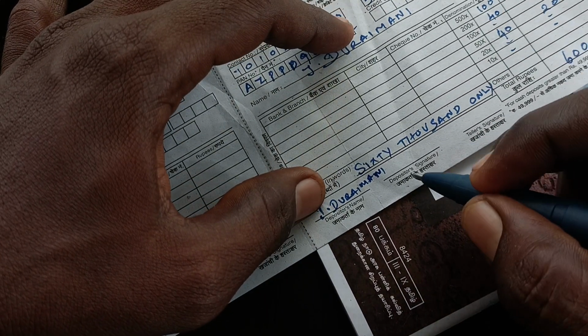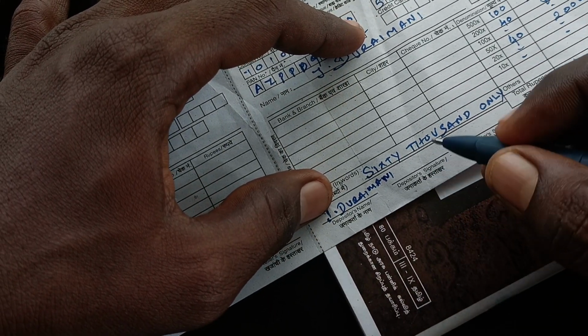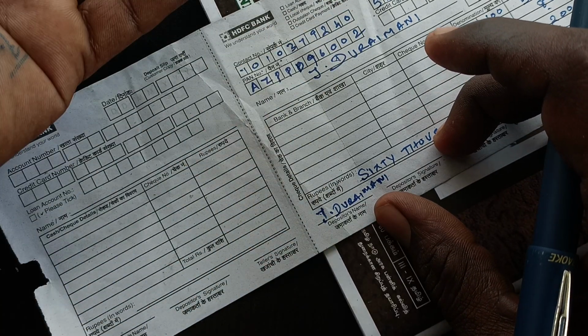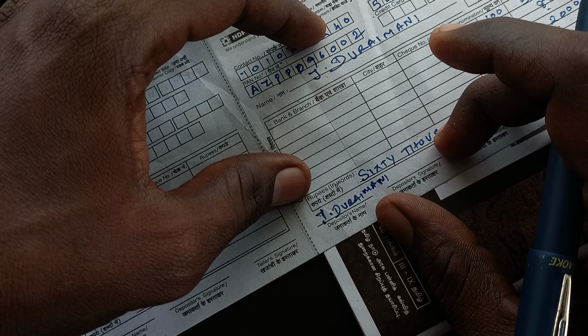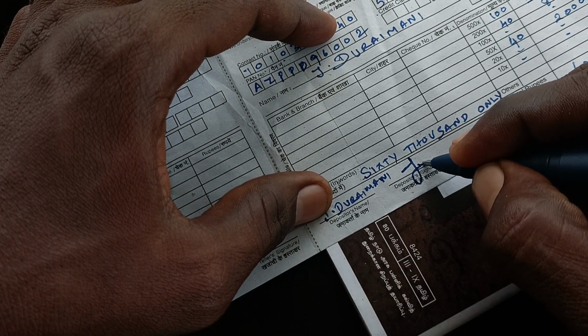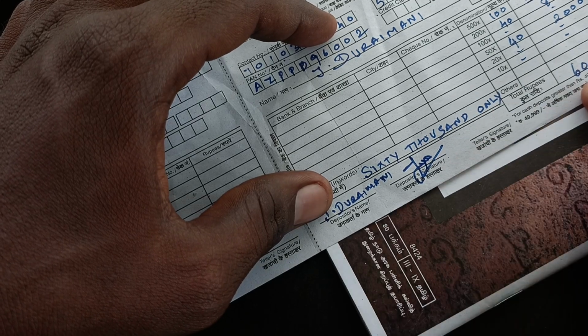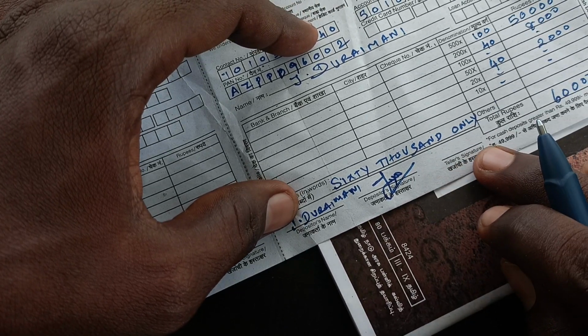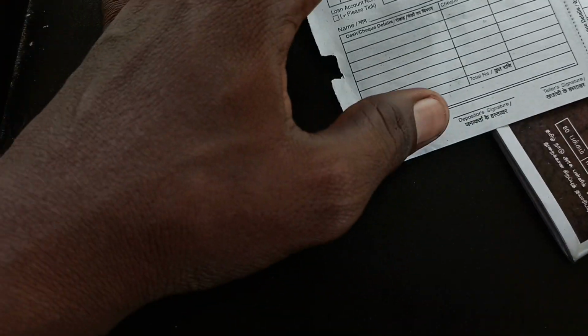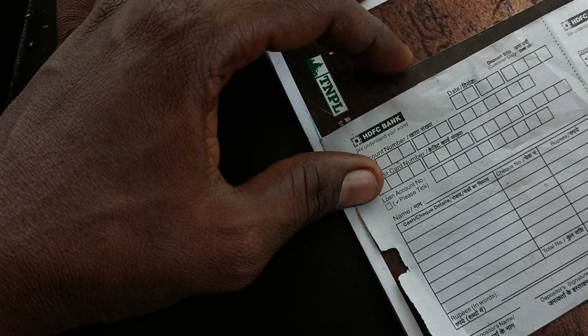Then here you have to put your signature, not the account holder's signature. If the account holder is different, you just have to sign here. You have to put your signature. Then here you don't need to put any signature. This is for the bank. In a similar way, here also you have to write.